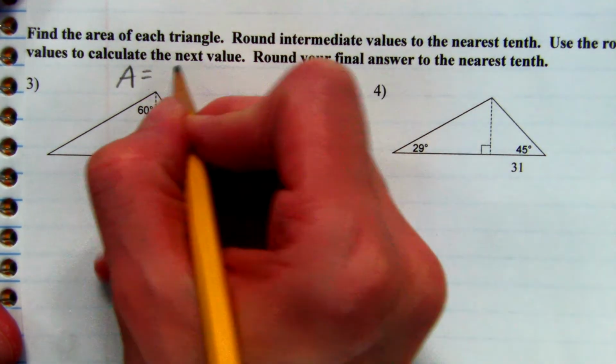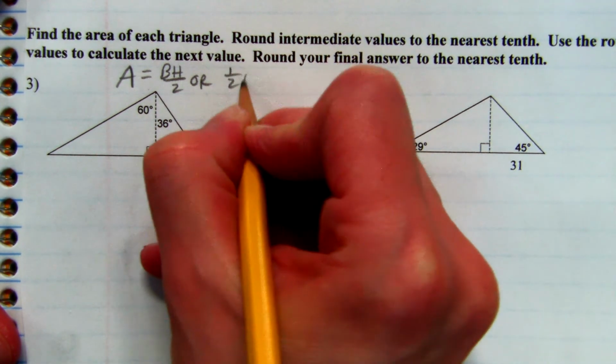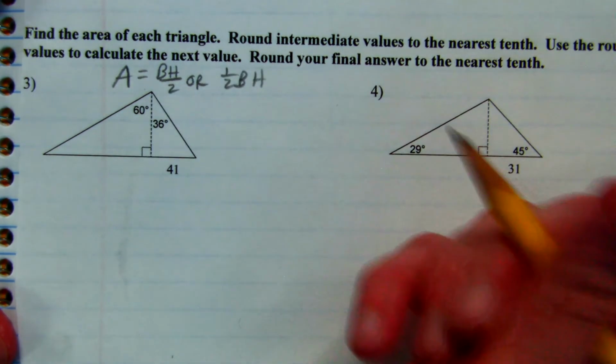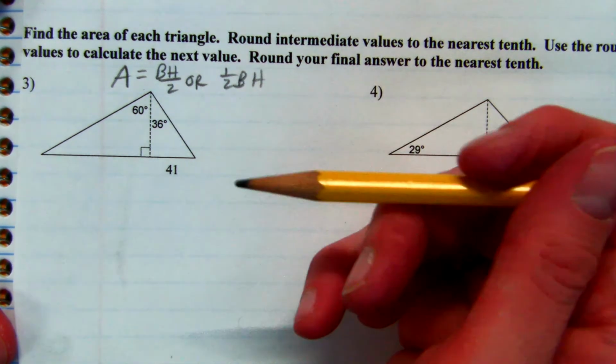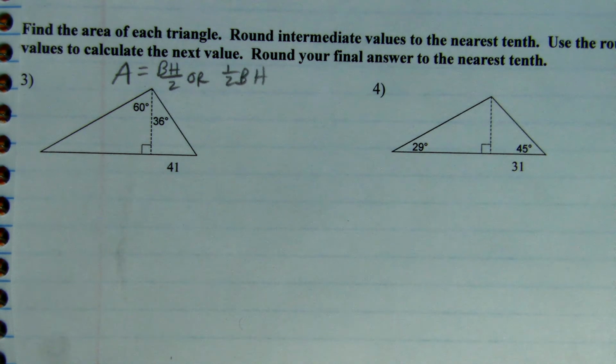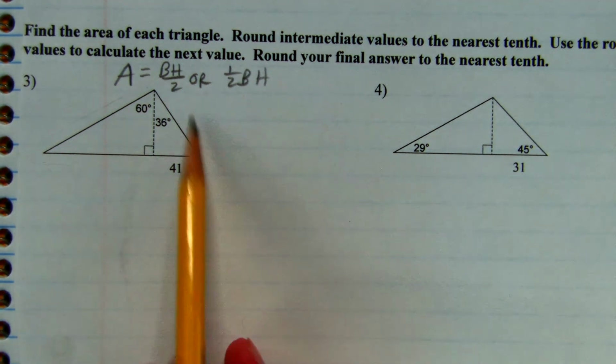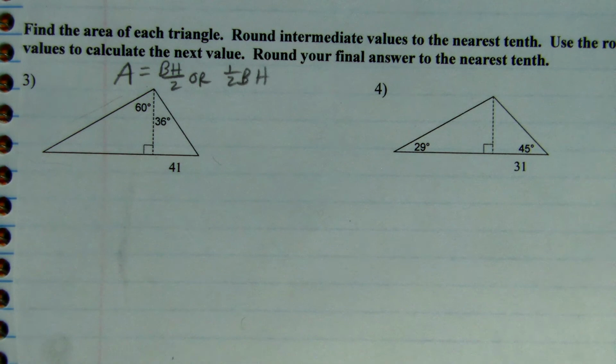The formula is base times height divided by 2 or 1/2 base times height, depending on which way you learned it. Base times height divided by 2 is easier for most people, but it's basically the same thing. So when we get all of our information, we're going to have to figure out which is the base and the height of this big overall triangle, and we're going to find the area on the last step. So really, we're not doing too much more, just a little extra math, a little review from middle school, an area of triangles, which is good for us.